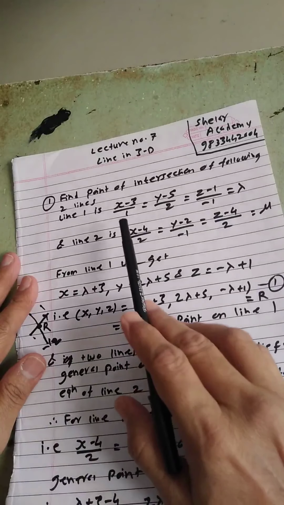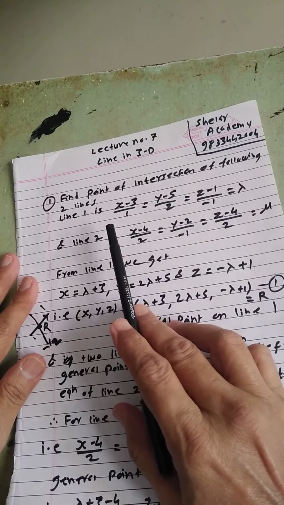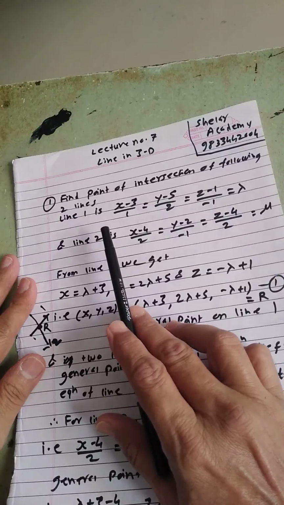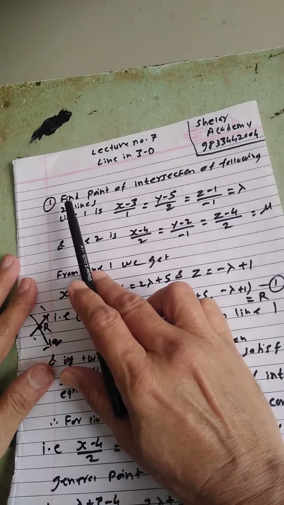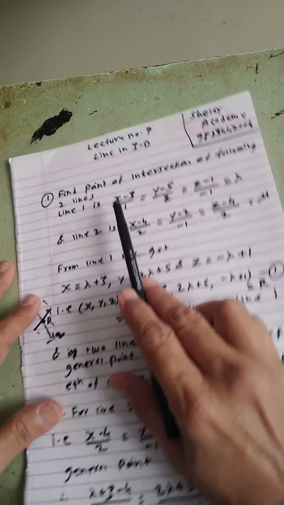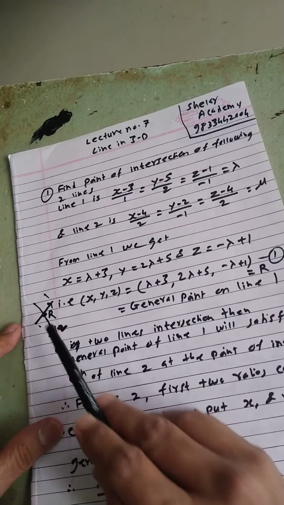Hello students, this is the last lecture for line in 3D, and in this lecture we will see two important problems. First problem is to find the point of intersection of the following two lines, line 1 and line 2.